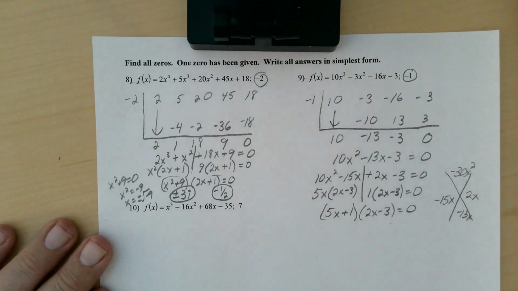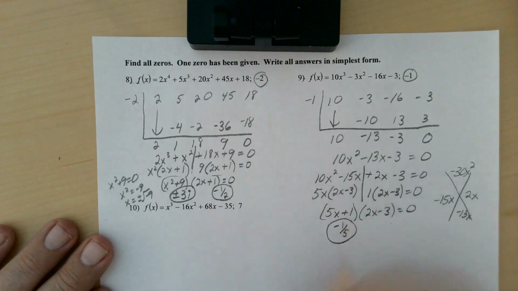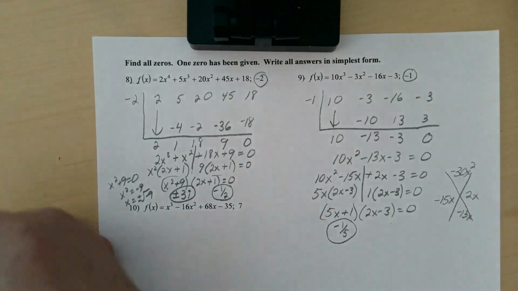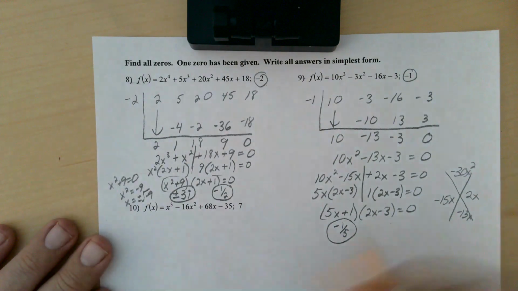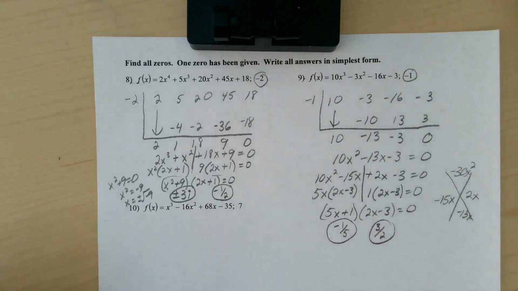And when you tell me factored form, it takes a couple seconds to know, hey, there's my intercept. It's -1/5. I'd have to subtract a 1, divide by 5. And then here I would have to add a 3, divide by 2.